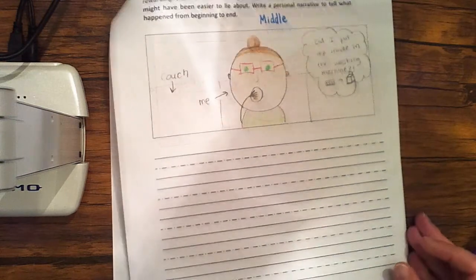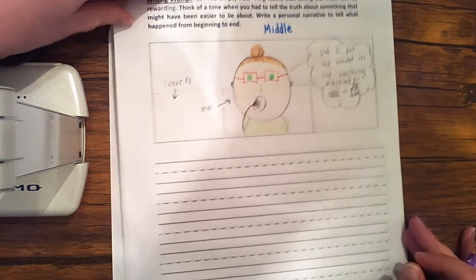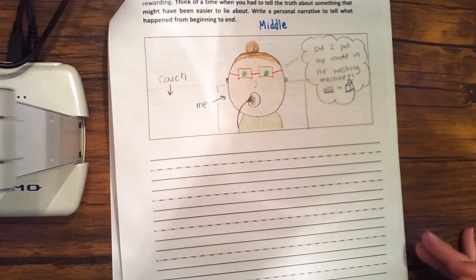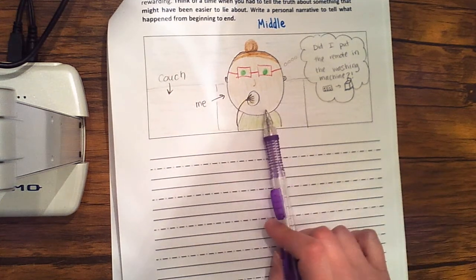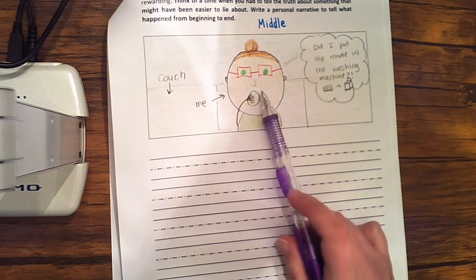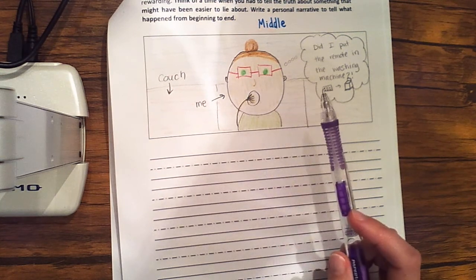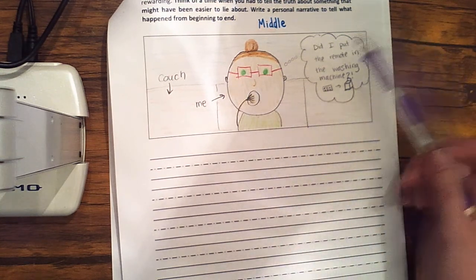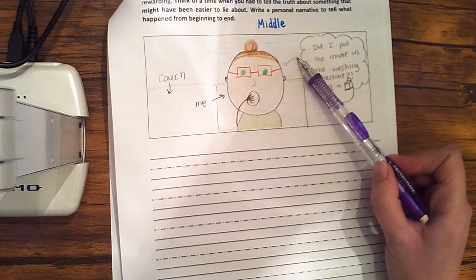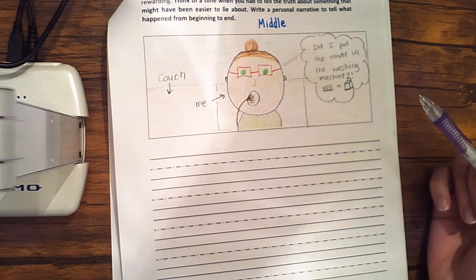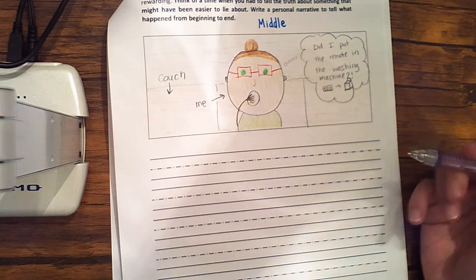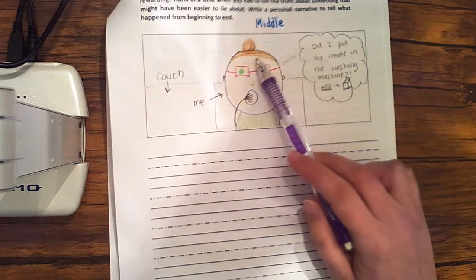In the middle, notice how the illustration matches exactly what I told you guys happened in the middle. In the middle, I realized, look at my mouth is wide open. I put my hand over my mouth like, oh no. And then I've got a thought bubble. So a thought bubble is similar to a speech bubble, where a speech bubble shows what somebody says. A thought bubble shows what someone is thinking.